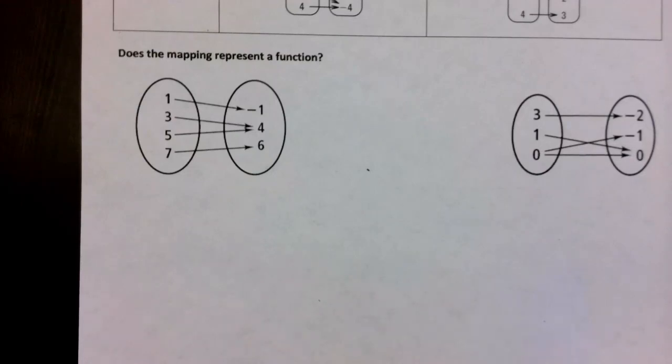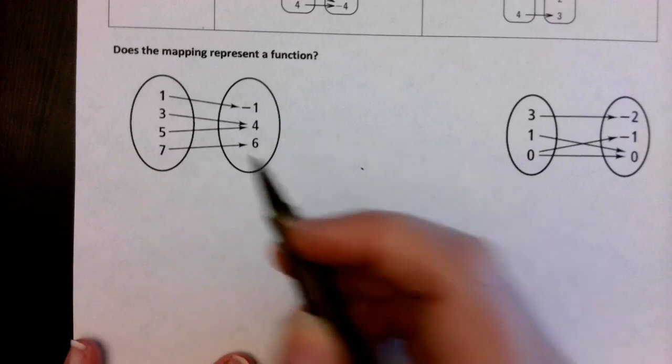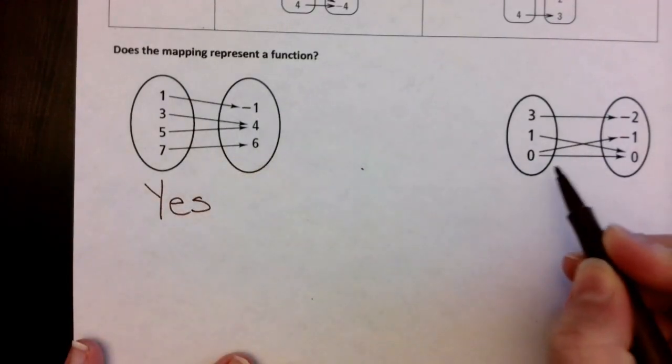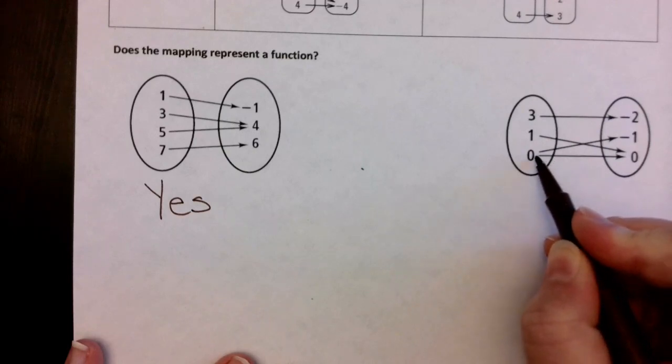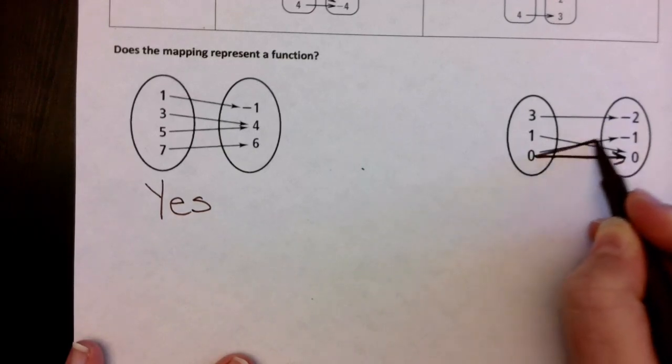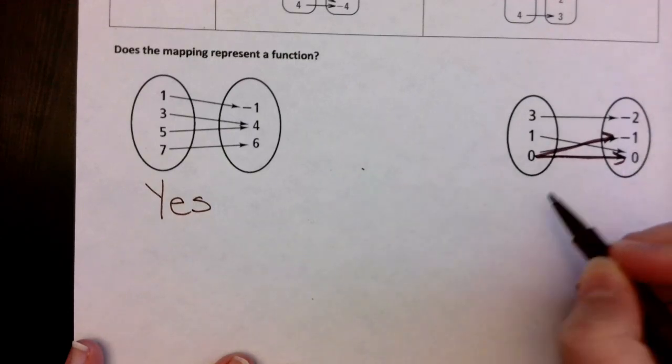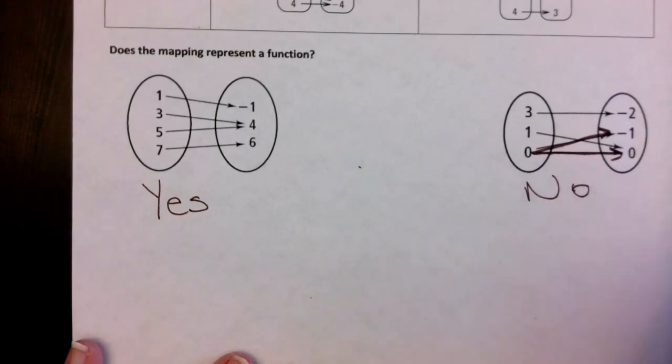In our first example, 1 goes to -1, 3 goes to 4, 5 also goes to 4, and 7 goes to 6, but that's completely okay because we're allowed to have double the amount of y's, or this y being replicated. So that is yes. Over here, if you notice, this 0 is going to 0, and it's also going to -1. It can't go to two outputs or y values, so no, not a function.